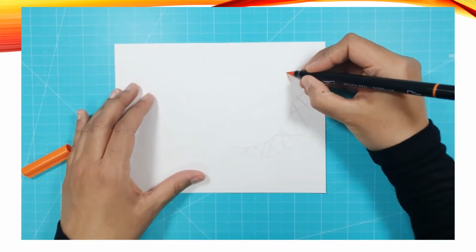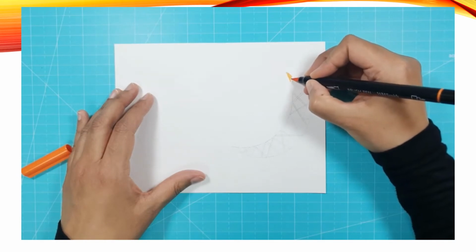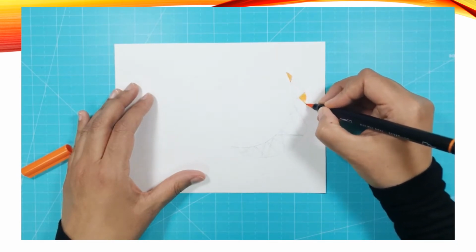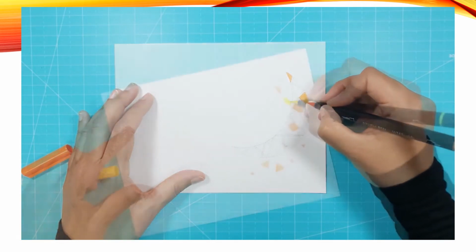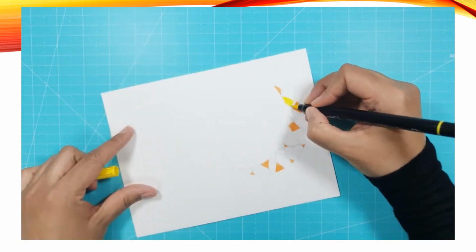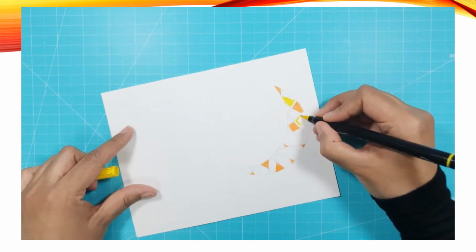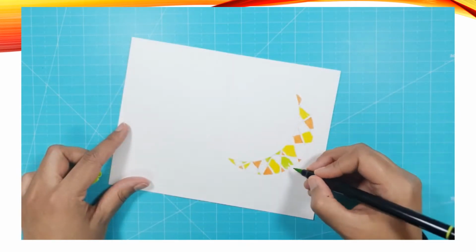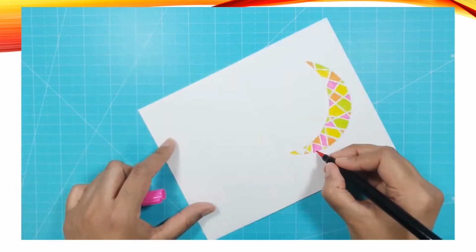I then started colouring the mosaic tiles using different colour brush tip markers. You could use coloured pencils, crayons, or even paint instead. I used 4 different colours and I tried to make sure that the mosaic tiles that were right next to each other weren't coloured in the same colour.